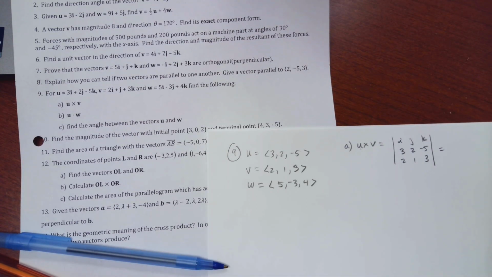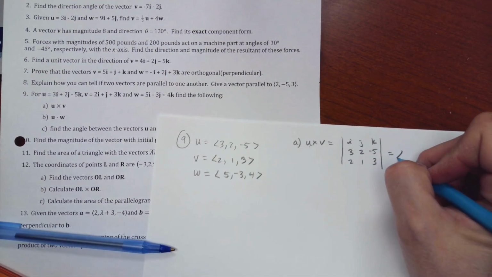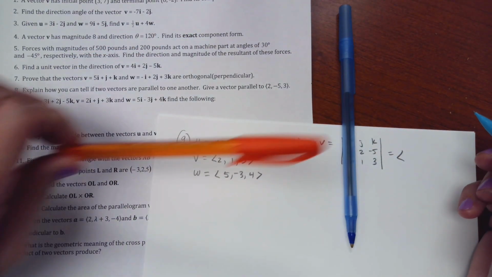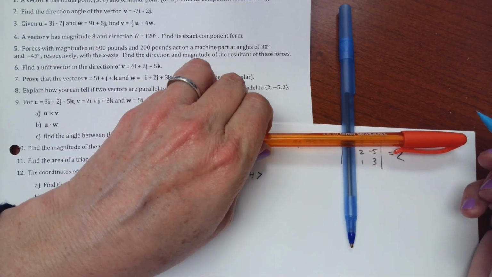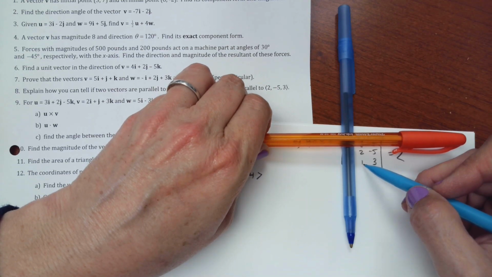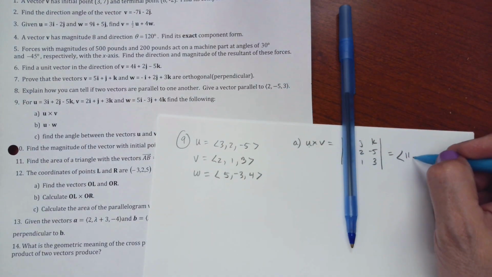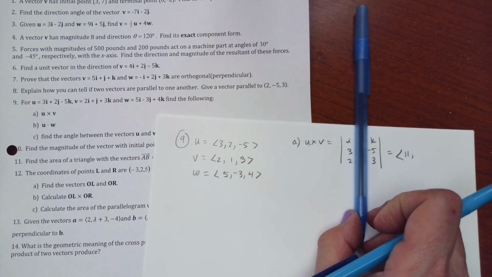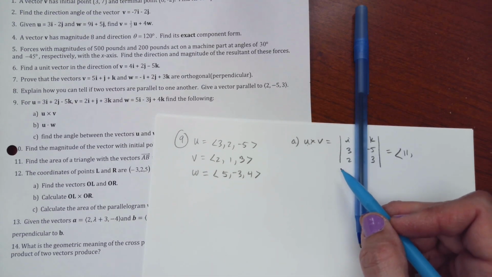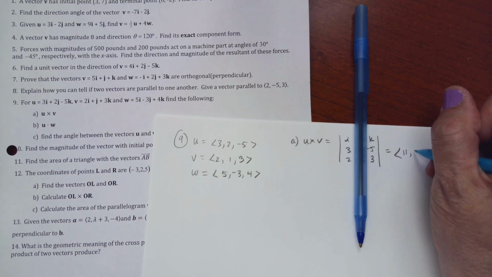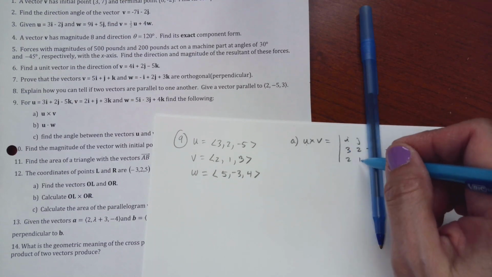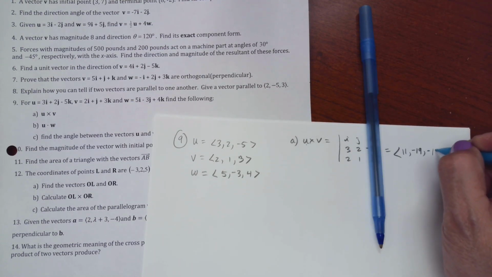So my cross product, my first number is going to be the determinant of what's left when I cross off the first row and the first column. So see those numbers there? I get 6 minus -5. Well, 6 minus -5 is 11. So that's my first number. Now I cross off the middle. So these 4 numbers left, I get 9 minus -10. So that would be 19. But for the middle number, I make it opposite, so -19. And then the last one, I get 3 minus 4, so that's -1.